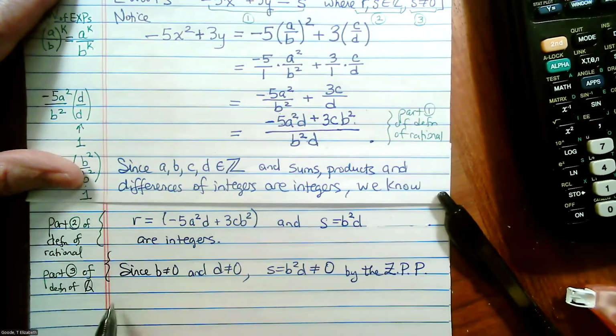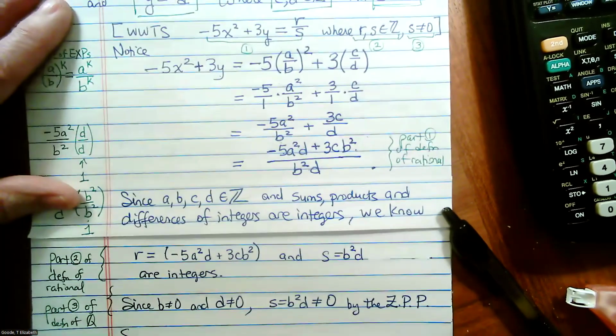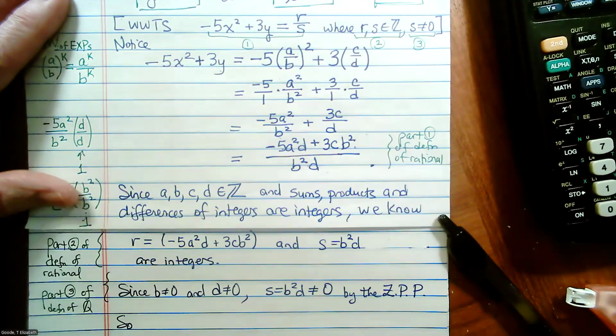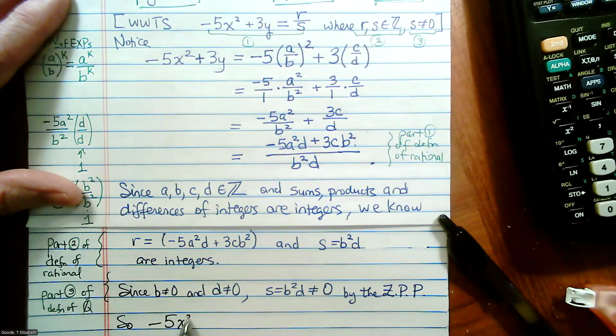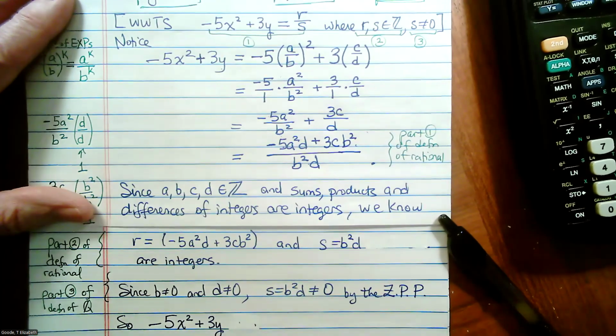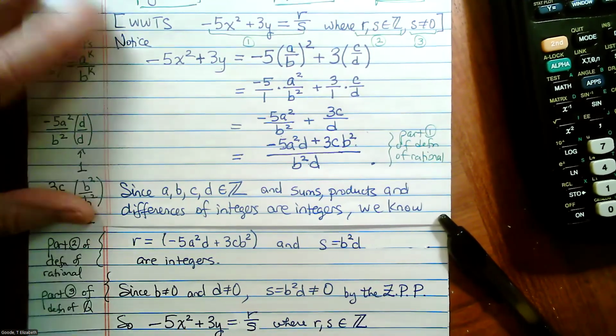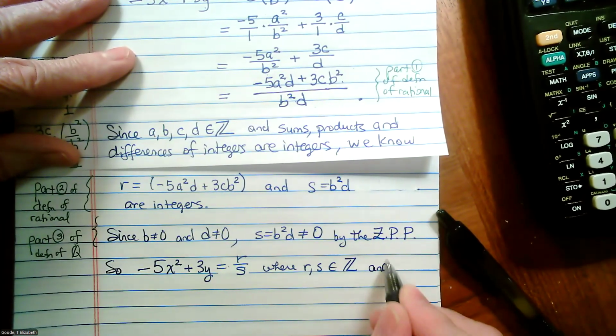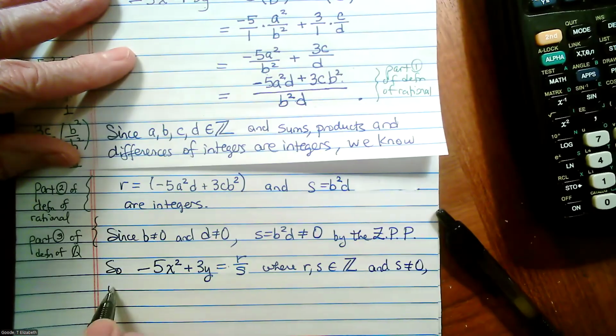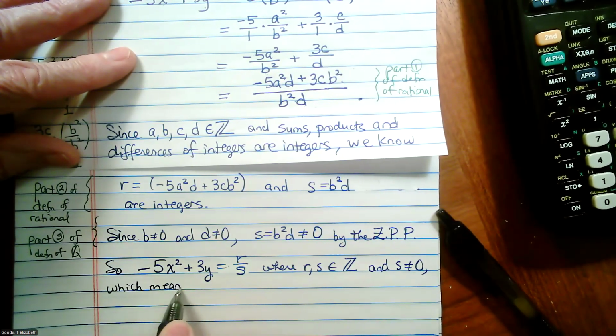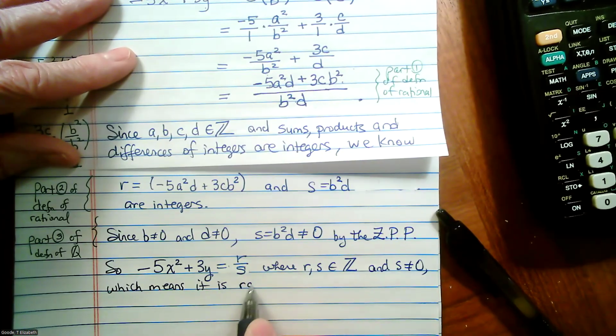All right, so now we're good. So let's just wrap it up. What did we just prove? That minus 5x squared plus 3y equals r over s, where r and s are integers, and s not equal to 0, which means it is rational by definition of rational.